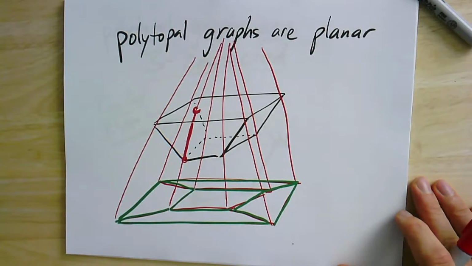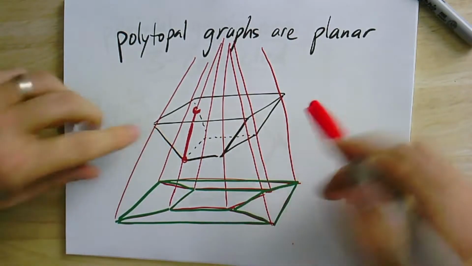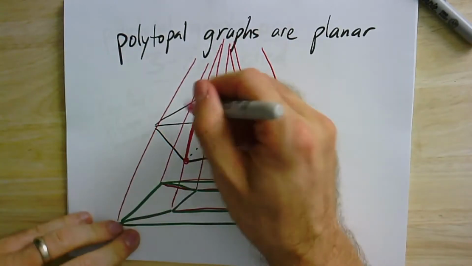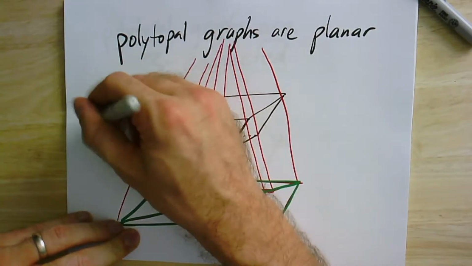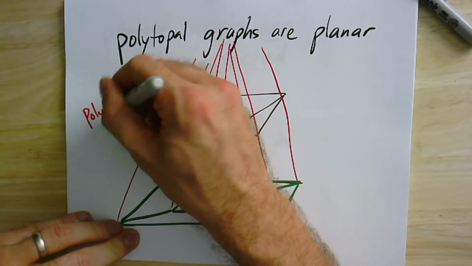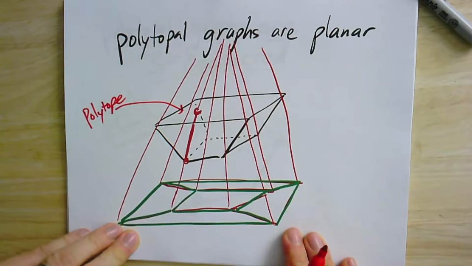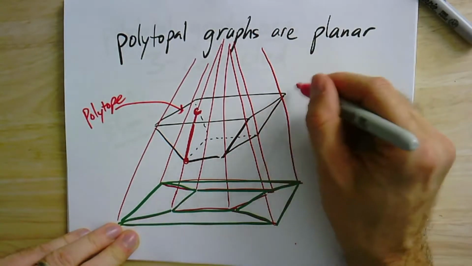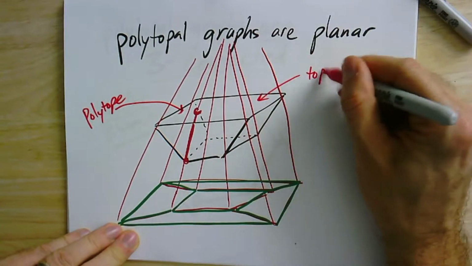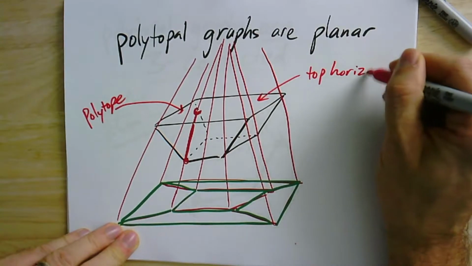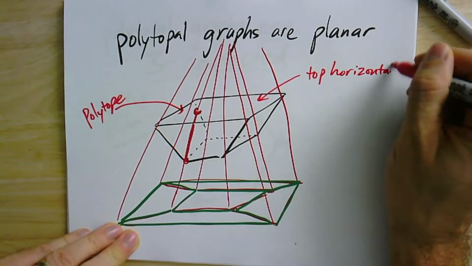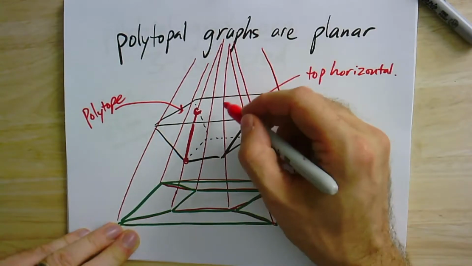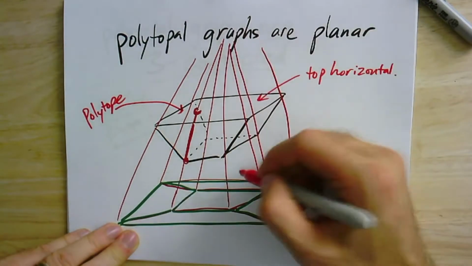And I guess the most popular way to show this is by some crazy picture like this one. Up here, I have the polytope. So this thing right here is my polytope. If I were to arrange it in space so that the top face is horizontal, and I take a point above that horizontal face, and I put it pretty high up here.